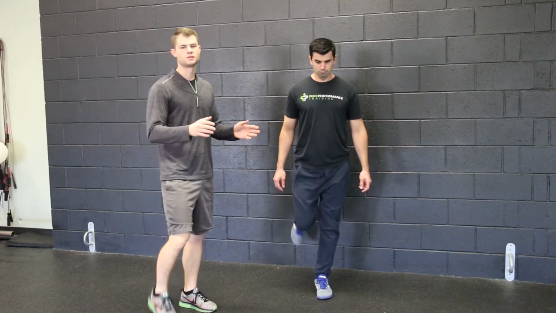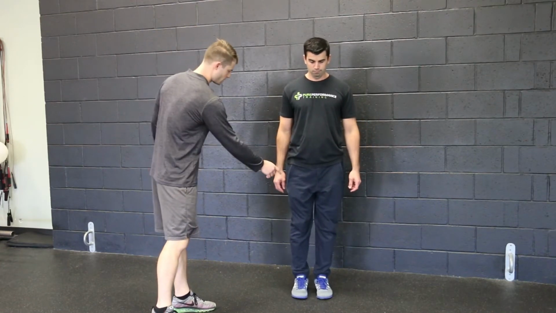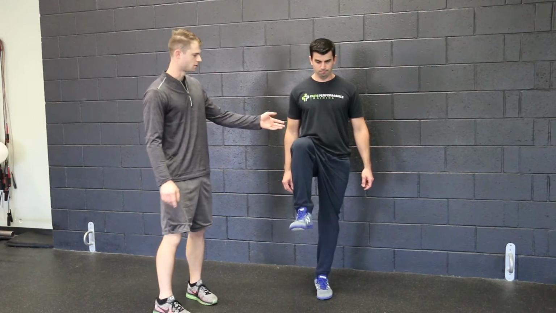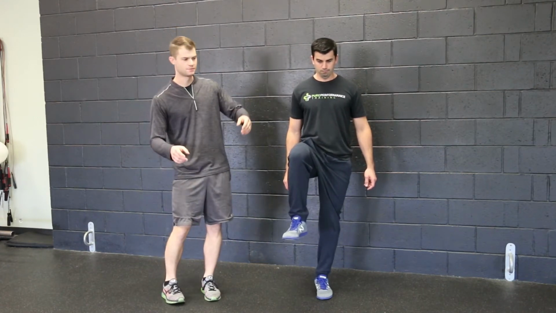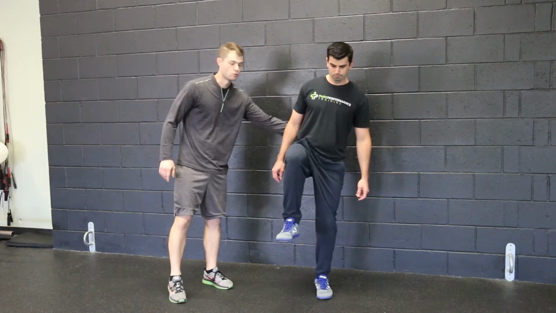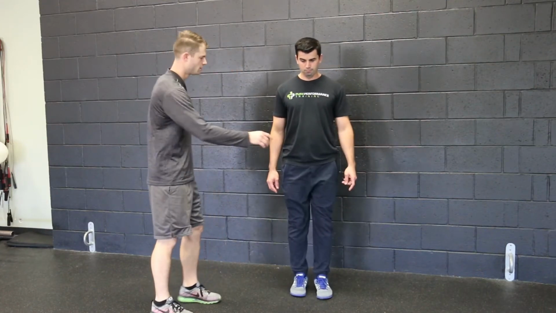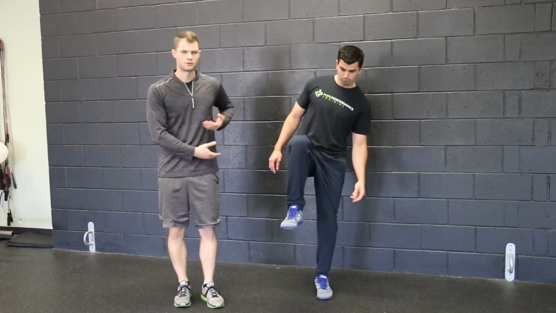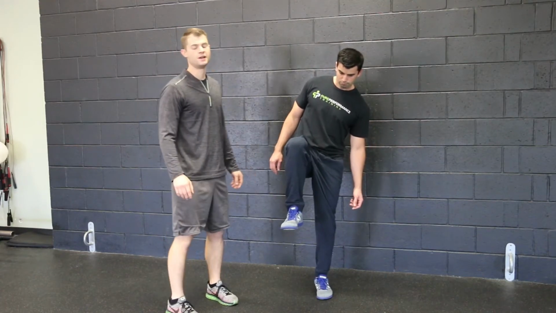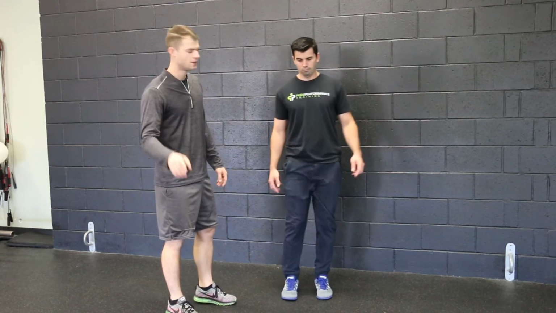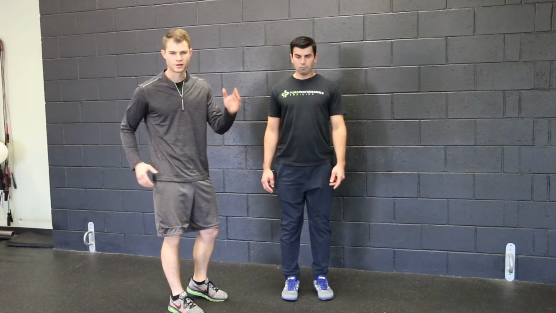Some of the common compensations that I typically see are, as the leg comes up, that left hip, or that standing leg hip, will drop down. That tells me there might be some weakness on that stance side hip. Other compensations that I might see is crunching down on the left abdominal wall, which tells me again that the hip is not providing the stability. And this is a static test, so it's going to be even more so as he's running.